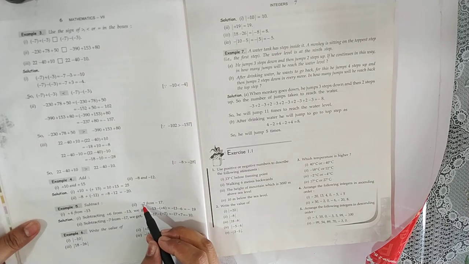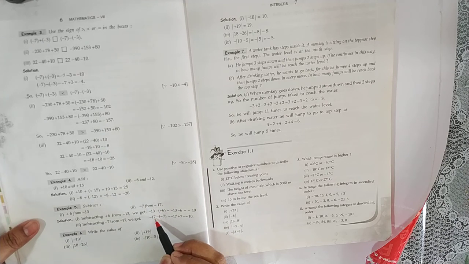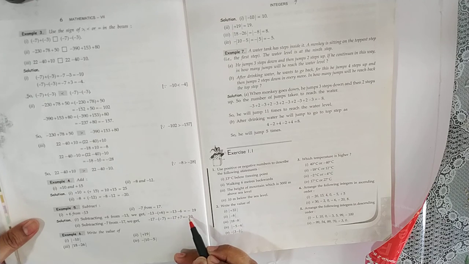Okay. Now how can you write: subtract minus 7 from 17? So first we have to write minus 17, then minus sign, and in bracket minus 7. So minus and minus becomes plus. So minus 17 plus 7 is equal to, both signs are different, so we have to subtract. So 17 minus 7 becomes 10, but the sign will be of the greater value, that is 17. It has a minus sign, so here it will be minus sign. So the answer will be minus 10.